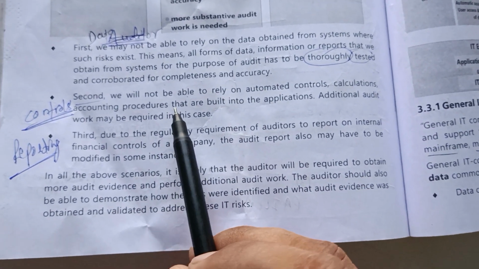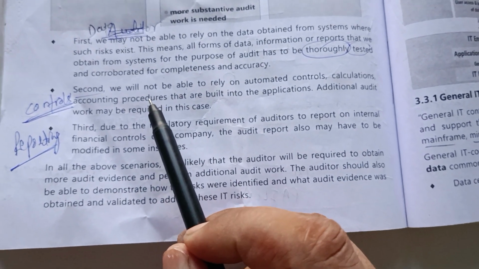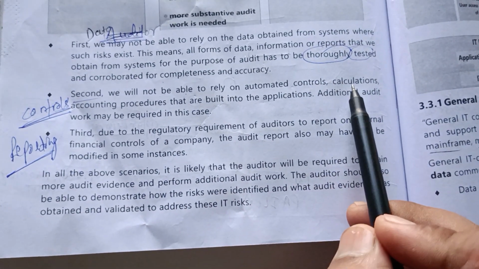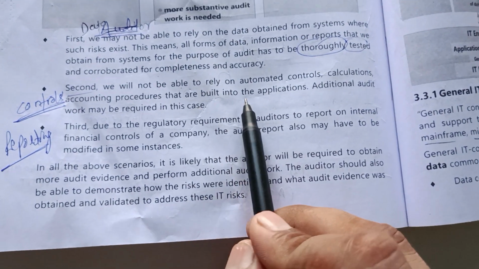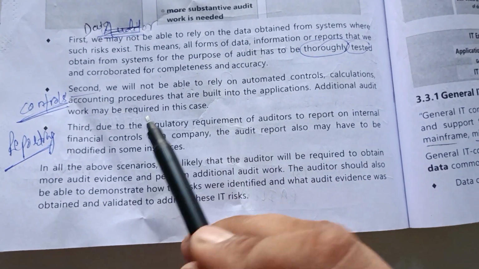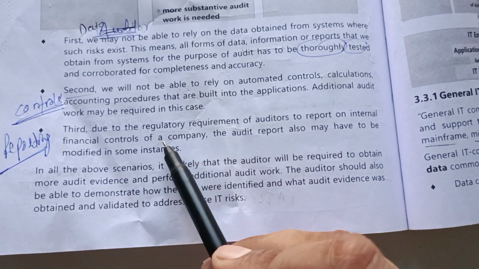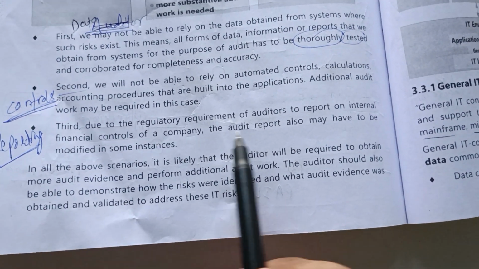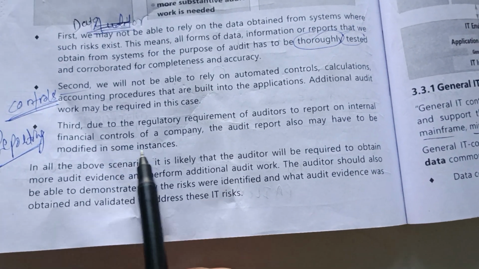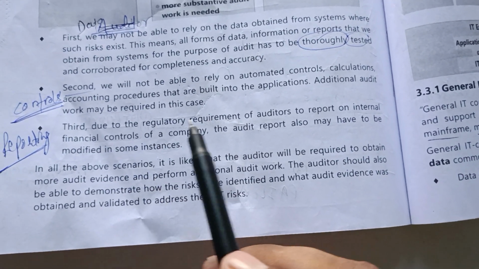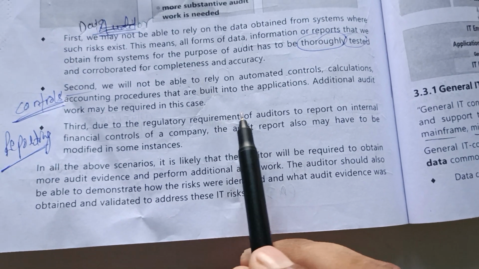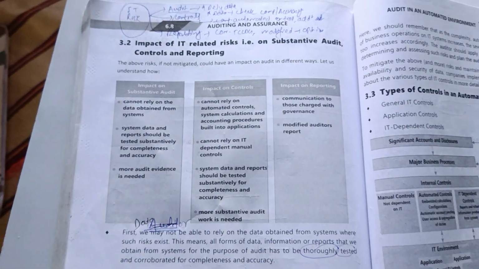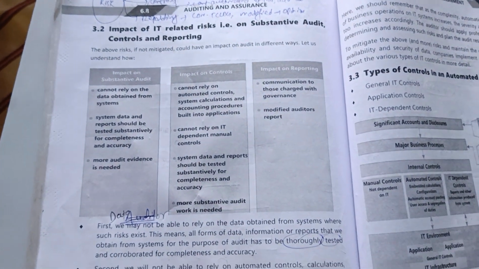Second, if the report is inaccurate, then we will not be able to rely on automated control, calculation, and accounting procedures that are built into the application. Additional audit work may be required in this case. And third, due to the regulatory requirement of the auditor to report on internal financial control of a company, the audit report may have to be modified in some instances. So these are the impacts of risks on substantive audit, control and reporting.